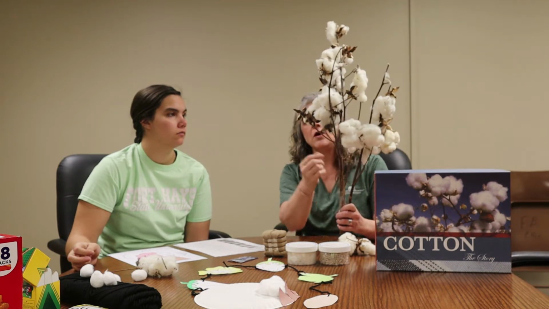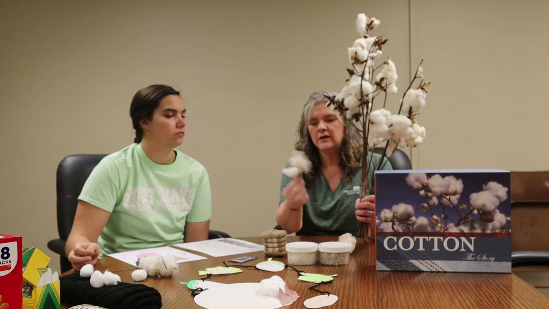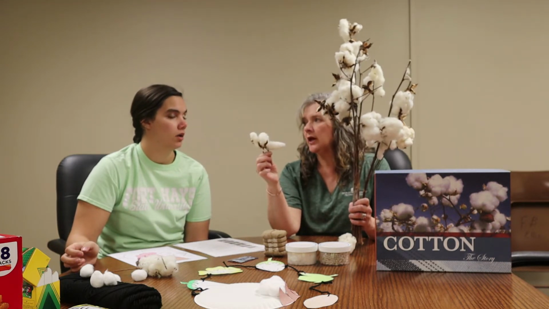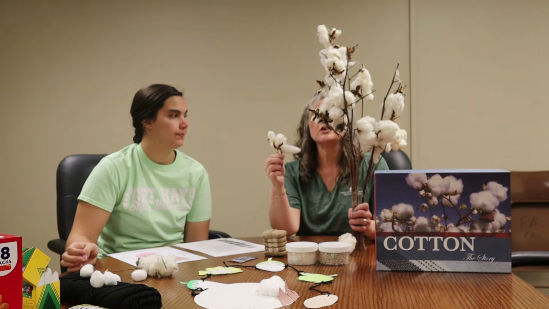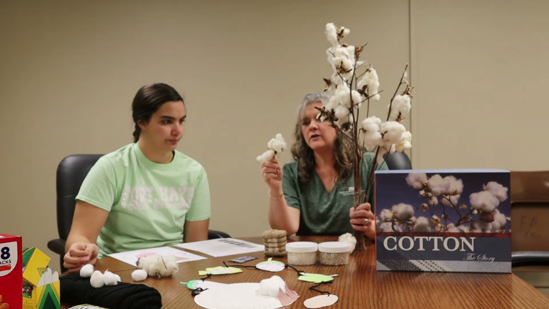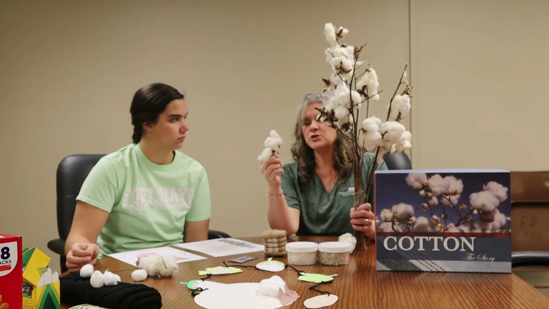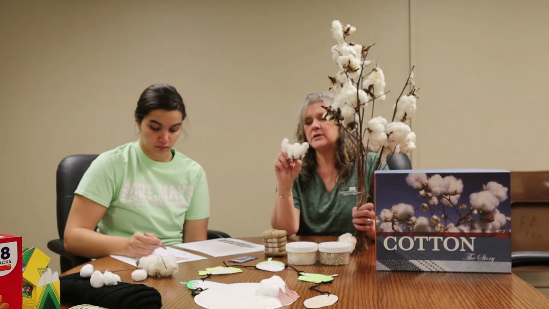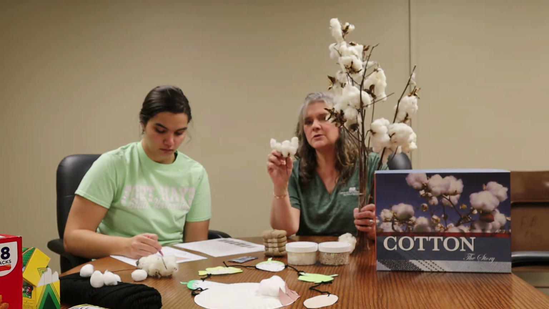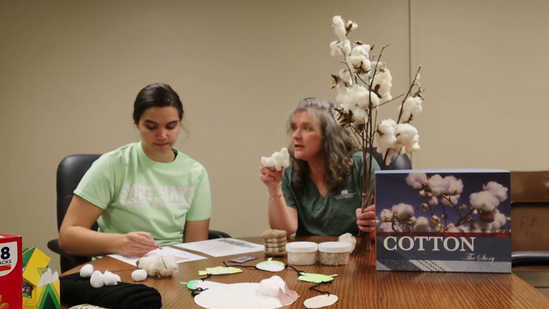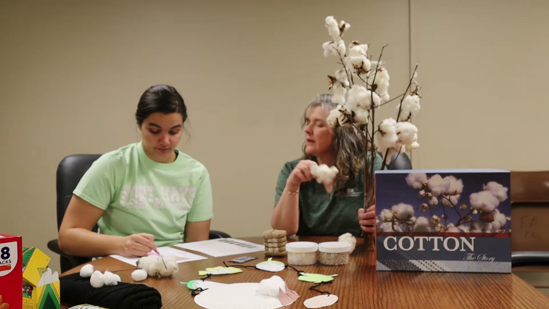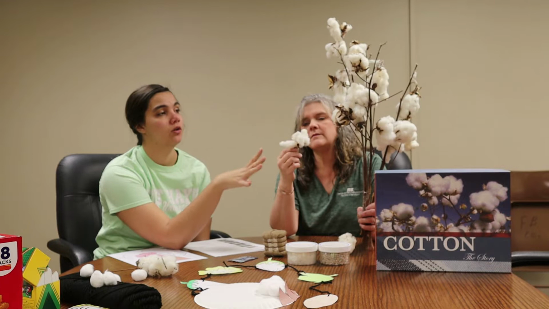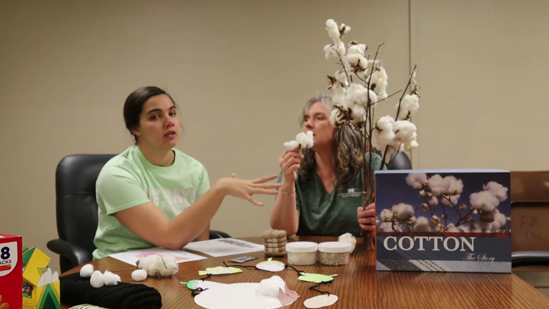And then on the branches you have these cotton bolls, B-O-L-L. And that is the flower of the cotton tree or bush or plant, however you want to refer to it. And we're going to be going to a cotton gin. And what does a cotton gin do, Mattie? So a cotton gin takes this, so this is harvested.